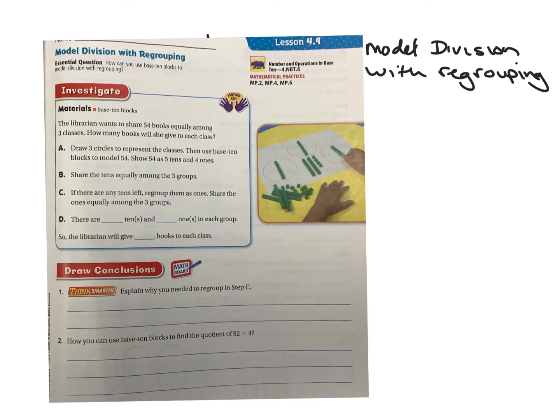Our essential question is, how can you use base 10 blocks to model division with regrouping? We're back to those base 10 blocks. A rod is 10, and then the ones are the broken up pieces. 10 of those broken up pieces, or those units, make one rod. You remember those from the beginning of the year. So let's investigate using these as tools.